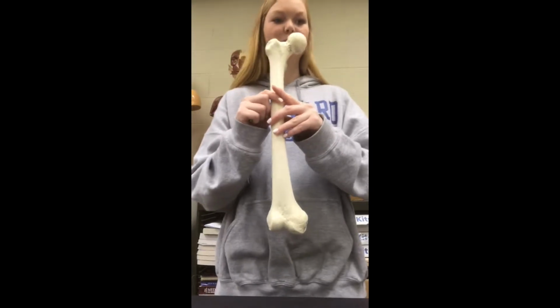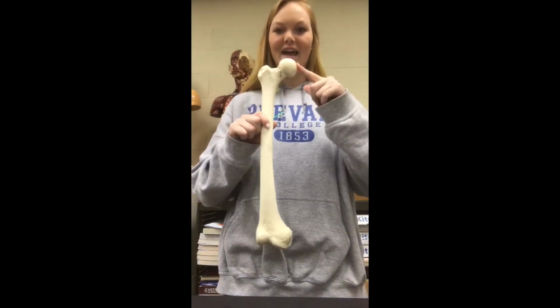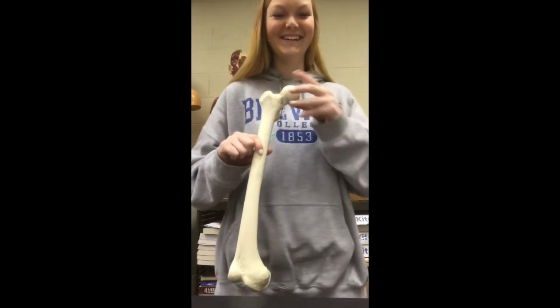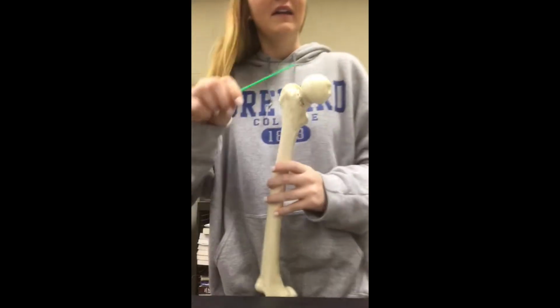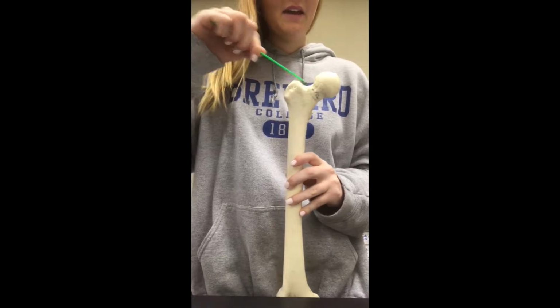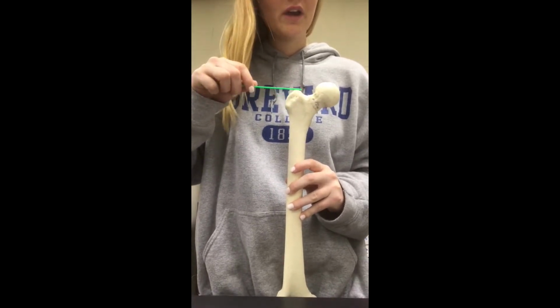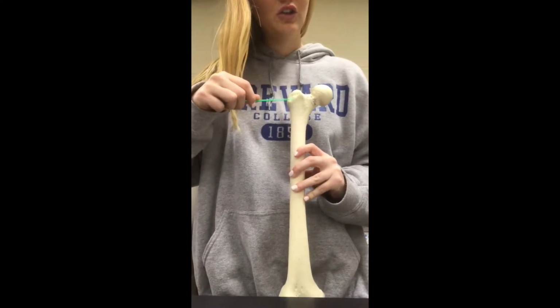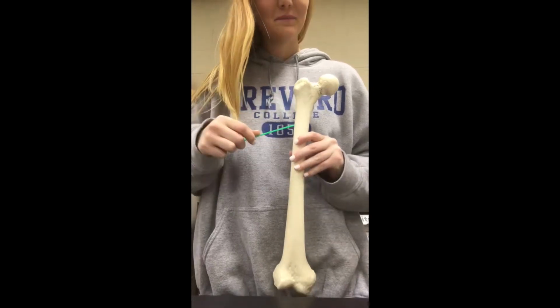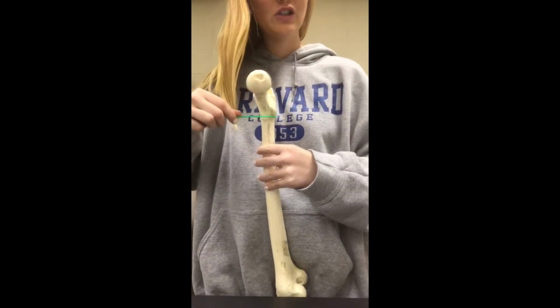This is the right femur. You can tell because the head points medially and the patellar surface is on the front. This is the head, this is the neck, greater trochanter, intertrochanteric line. This is the lesser trochanter.